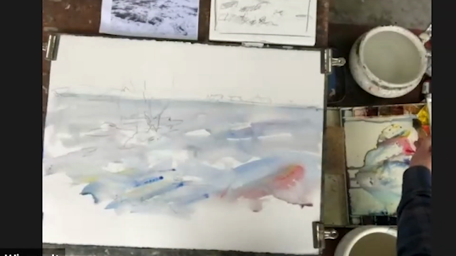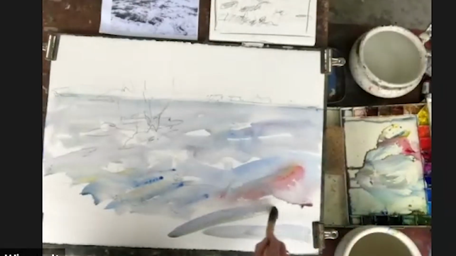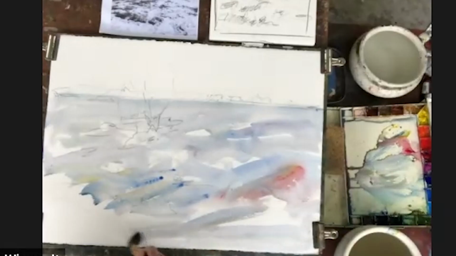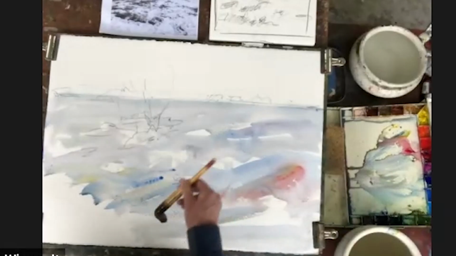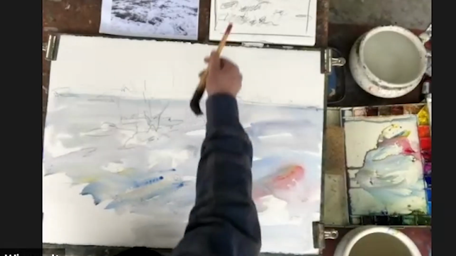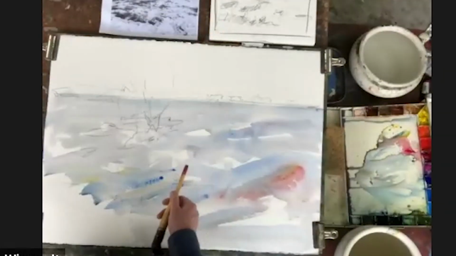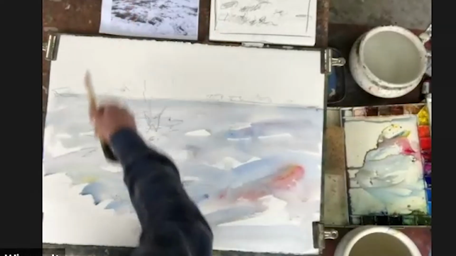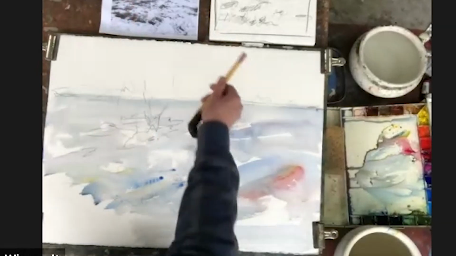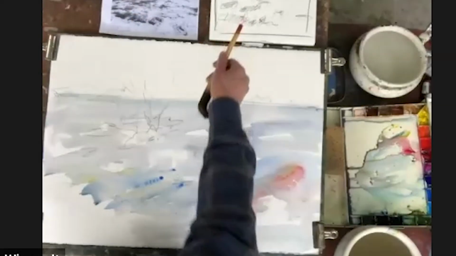Yeah, go ahead. This is Polly. I was just wondering, what are you looking at? Are you looking at your value study or are you looking at the photo? I'm just looking at the paper. When we get further into the painting, I'm going to be looking very closely at my value study. I'm going to let that drive my painting. You've got to be careful that your photo doesn't drive you. But I might go back and forth for a little bit of information. But this is the main idea that I want.